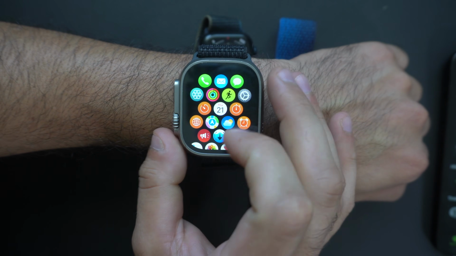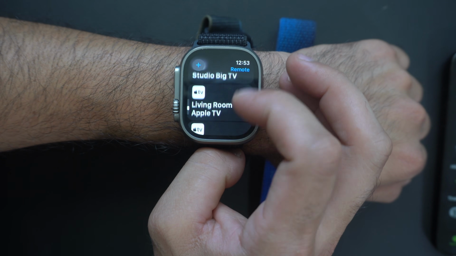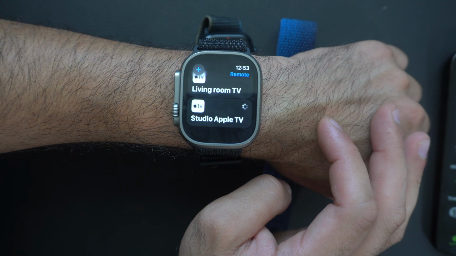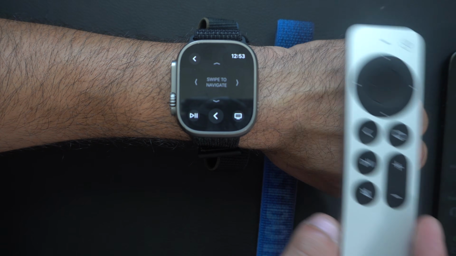Now if you have an Apple TV in your household and you launch the remote app, here you can select many different compatible Apple TV remotes, and you can control your television right off your Apple Watch, exactly the same way as if you had the actual Apple TV remote in your hand.